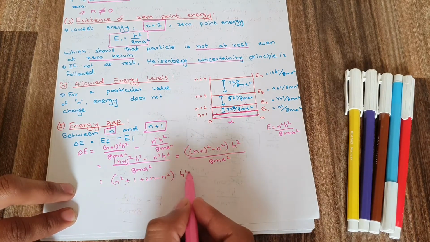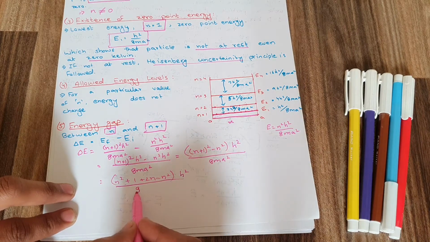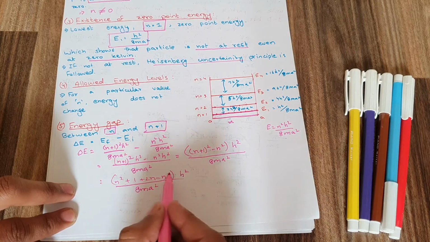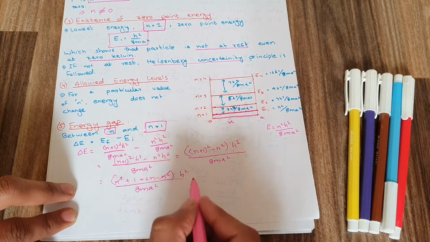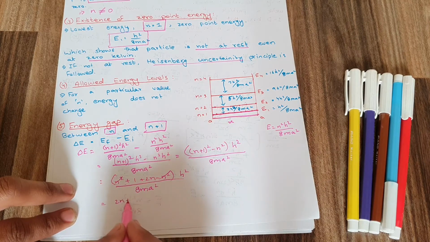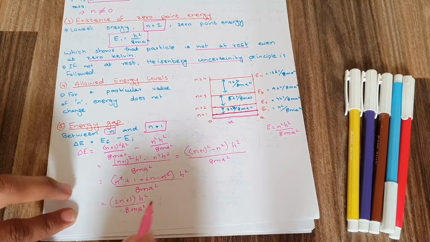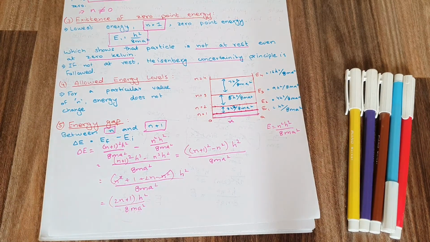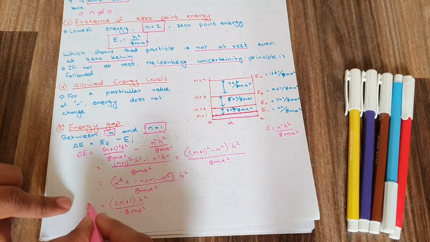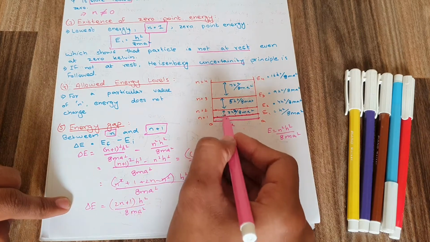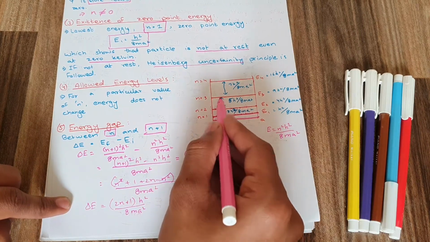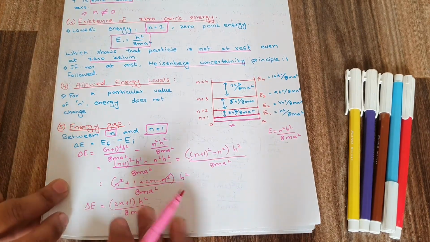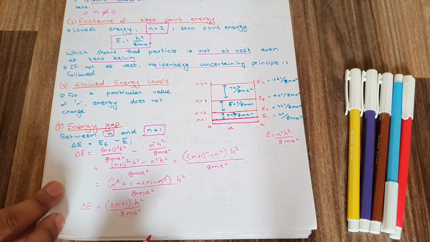Okay, and the next thing is h square in the common, and here it is 8ma square. This n square will cut down with this, so I get an answer equal to (2n plus 1) h square over 8ma square. Okay, so whenever I am going to find the energy difference, I can use this formula to find the energy gap between any two energy levels.